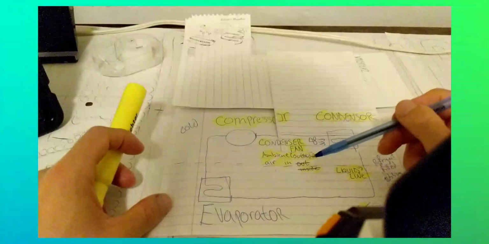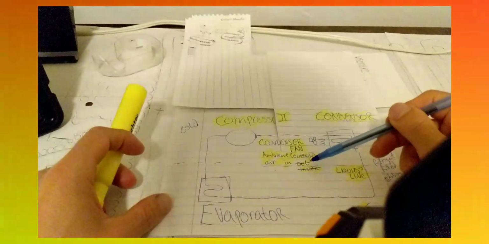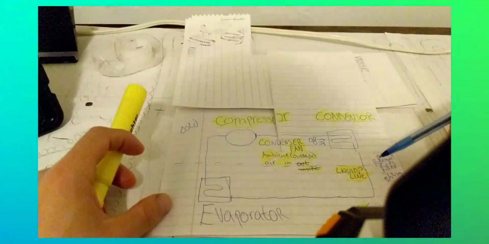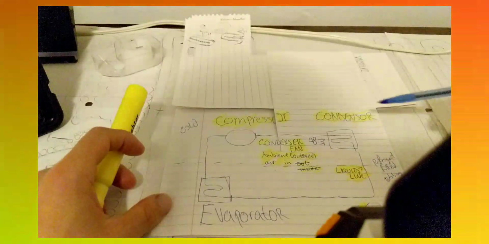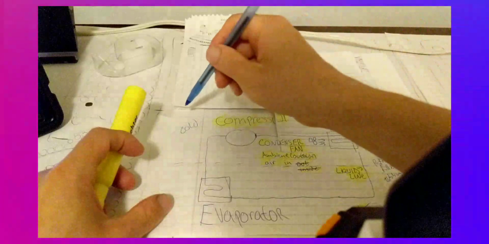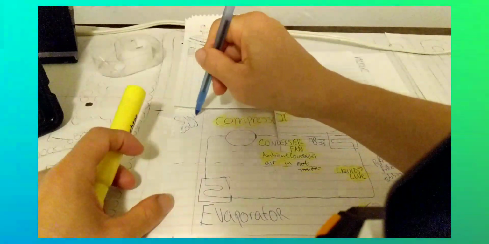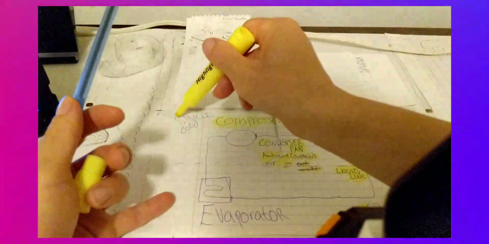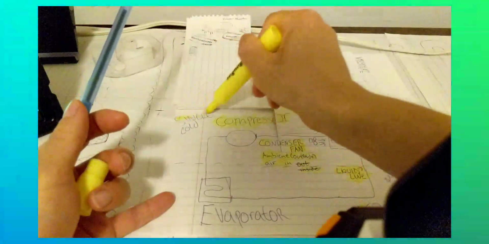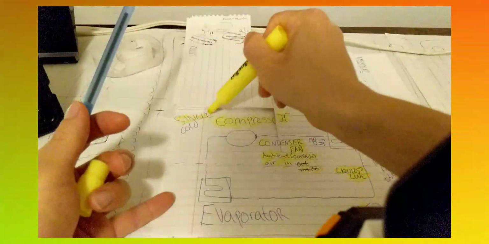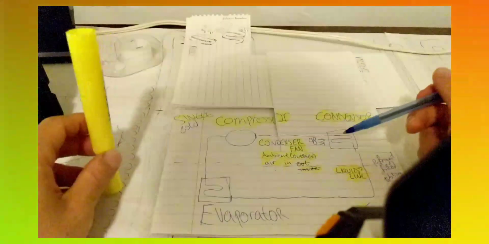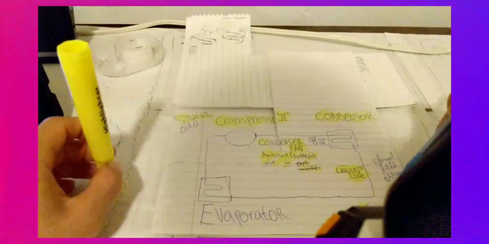So the outside for the split system was, I guess, the system that was outside, but since this is a single system, they replaced outside with the ambient air in.